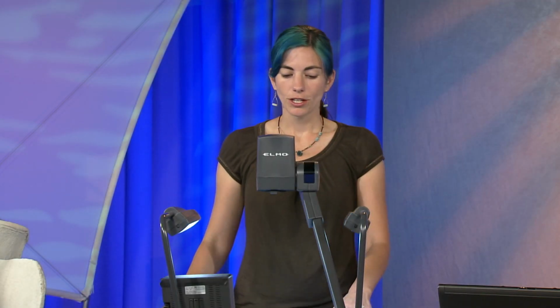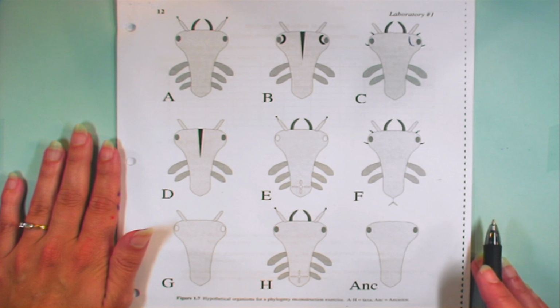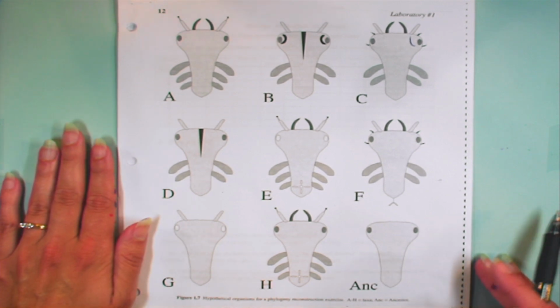Let's go ahead and work through this evolutionary tree. So of course in front of you, you should all have your 9 hypothetical organisms that we're going to try to construct a phylogeny or an evolutionary tree for. The first thing that you need to do is make a character matrix.